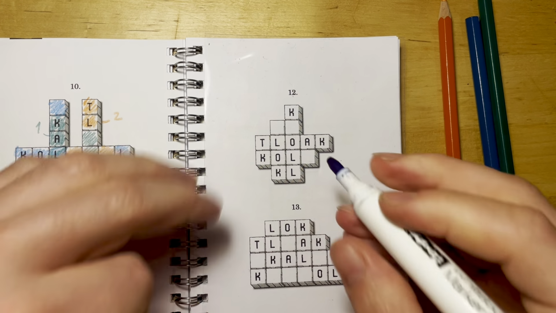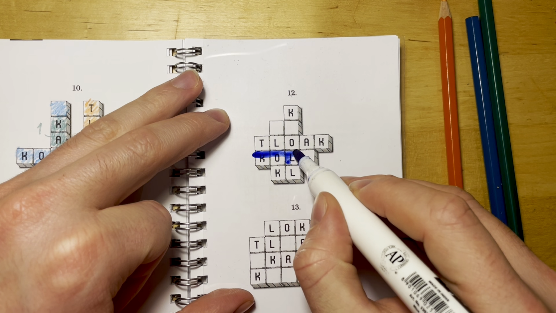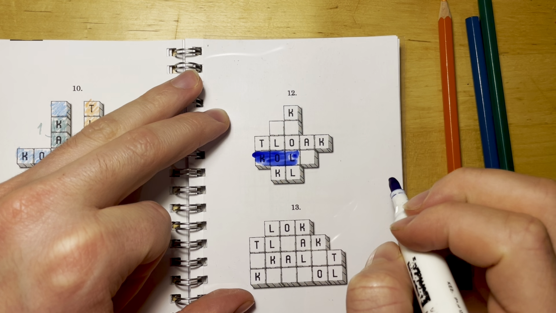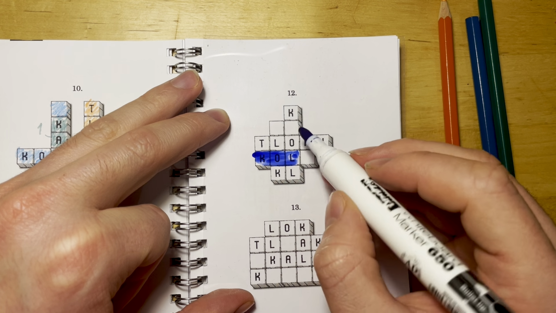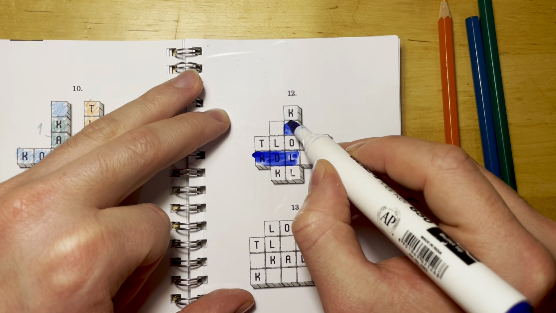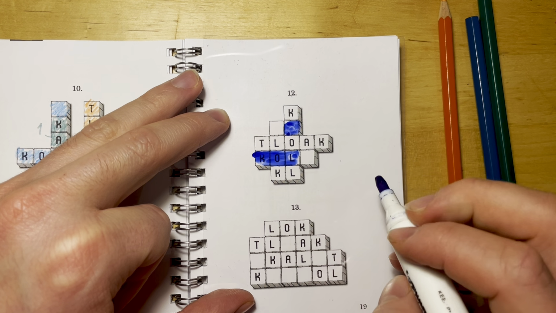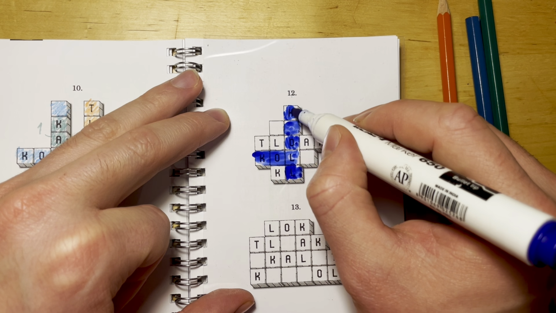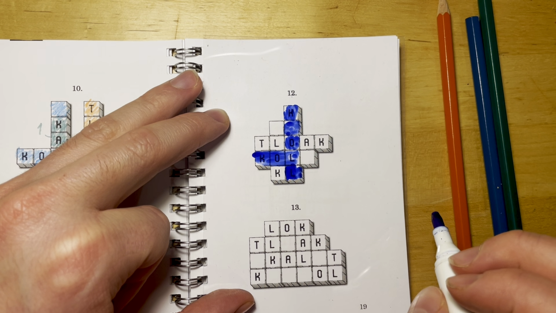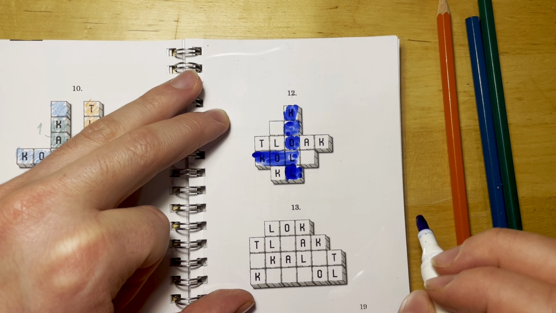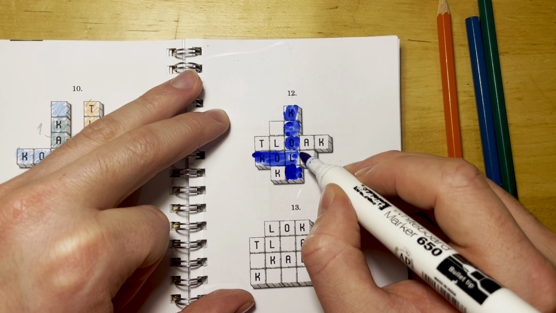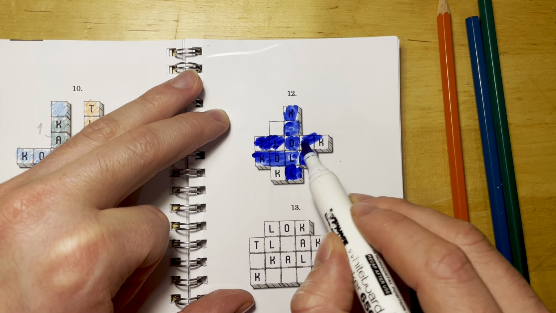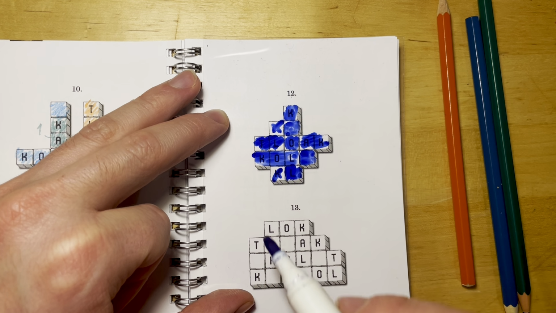So we can do this LOK here. And then we take out this guy over here. And now we can make another LOK here. And we can take out this guy here. So then with this talag, we can mark these two which are adjacent.